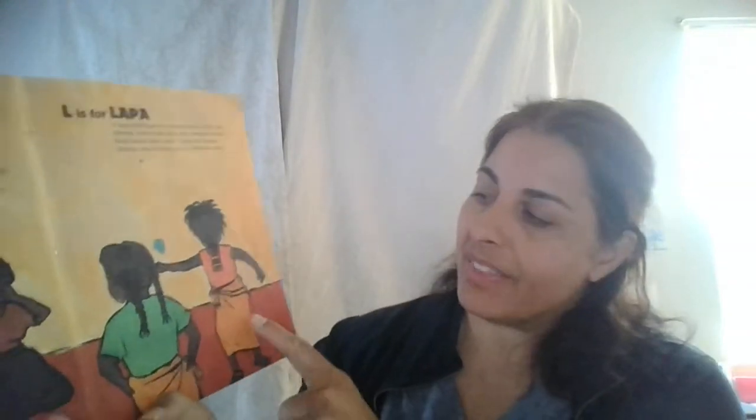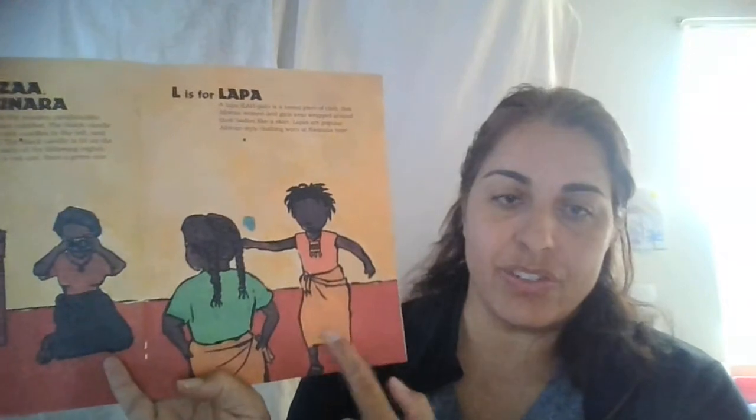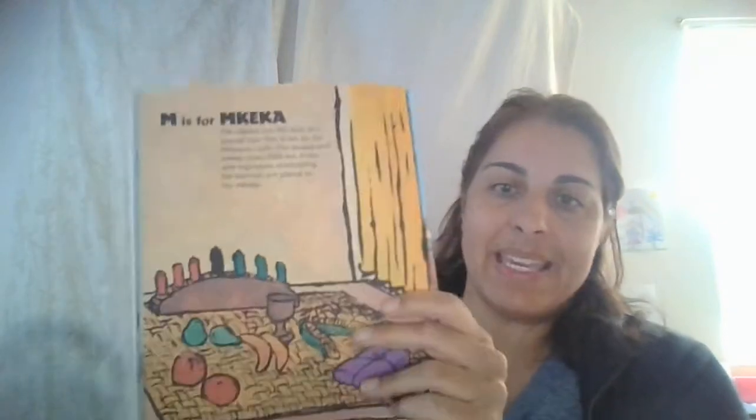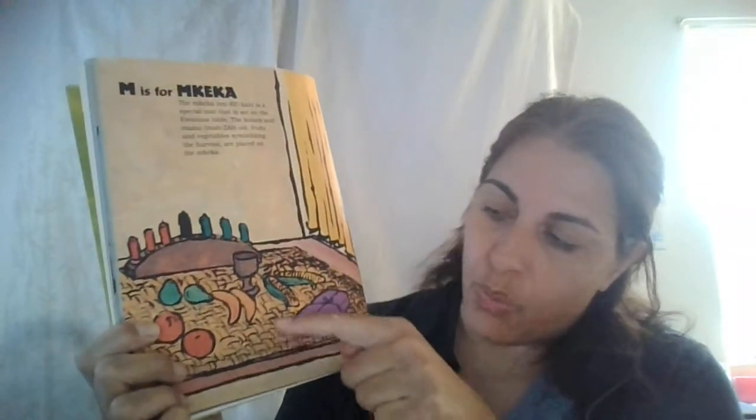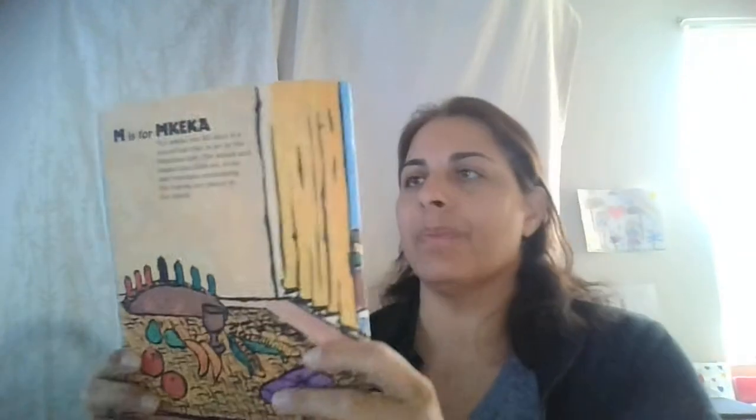L is for lapa. That is the cloth that you wear around as a skirt. Kind of like a skirt. It's called a lapa. M is for MKK. And MKK is a mat. It's a special mat that they put on the table to put the kinara and some of the food. It's called an MKK mat. And it's kind of like a woven mat. It means it goes in and out.